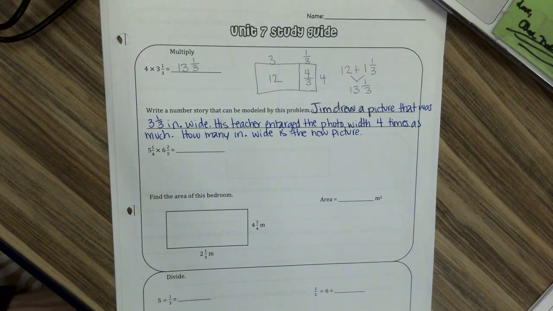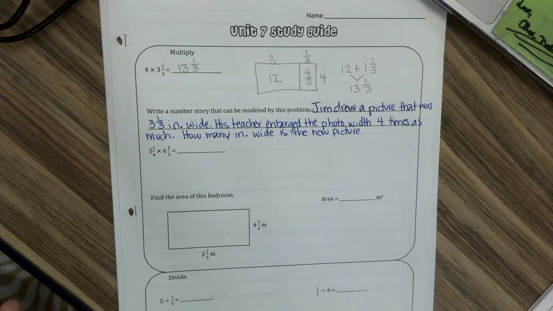Excellent. George? There are 4 books. They all weigh 3 1/3 pounds. How much do they weigh together? 4 books, each weigh 3 1/3 pounds. How much do they all weigh together? Beautiful. Chloe, you want to share?